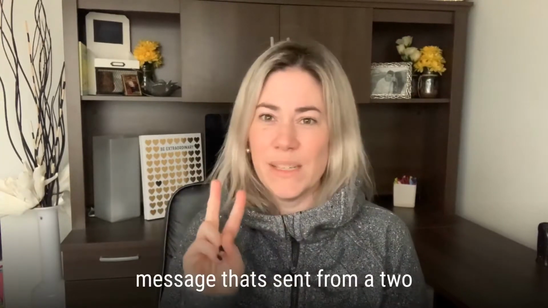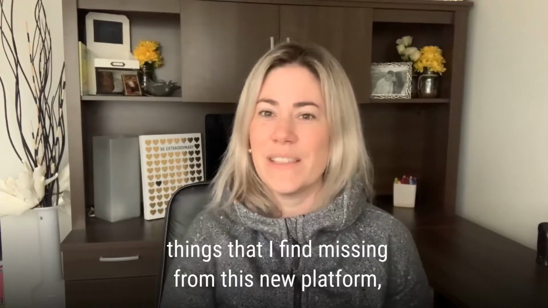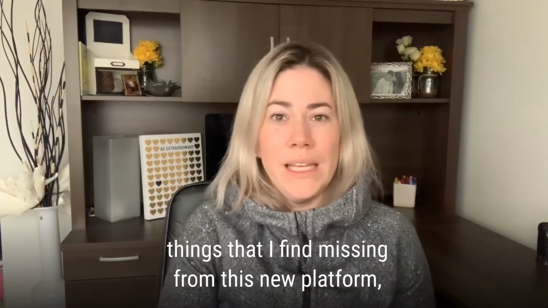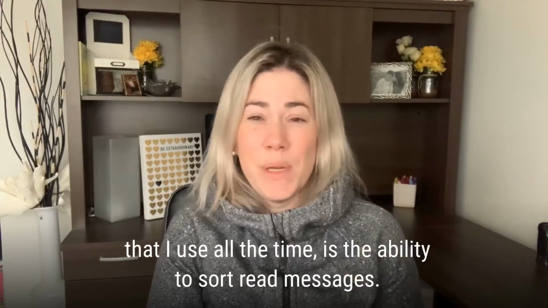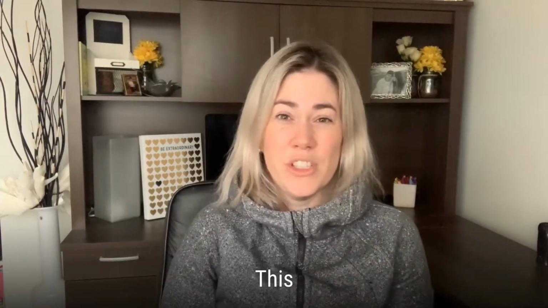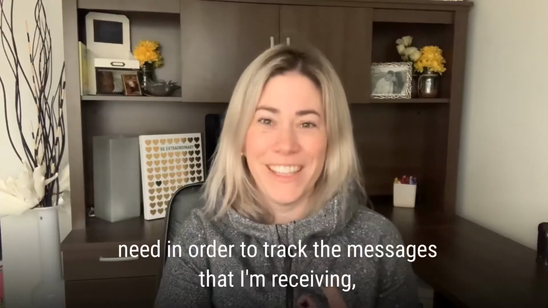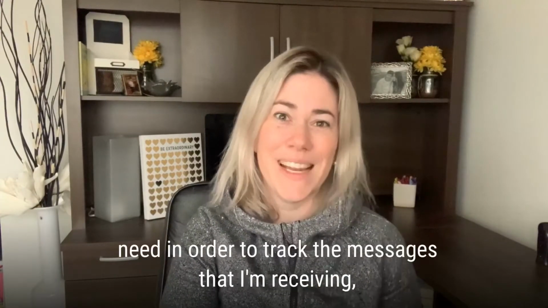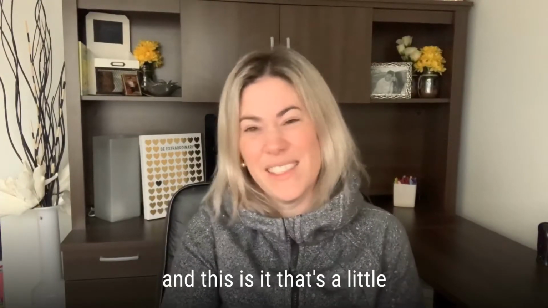But what we're missing is number two: you can't sort by read or unread messages. One of the things that I think is missing from this new platform is the ability to sort read and unread messages, and this is something that I really need in order to track the messages that I'm receiving. And this isn't something that's available yet on the platform.